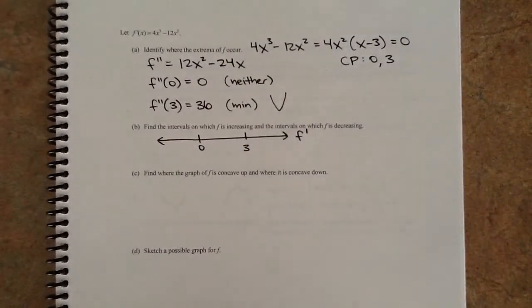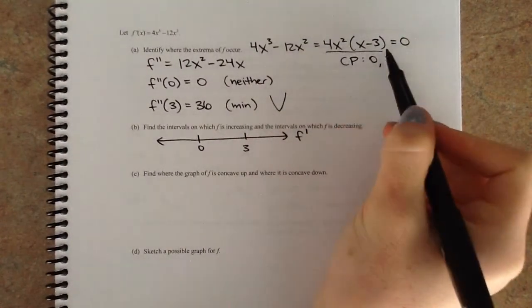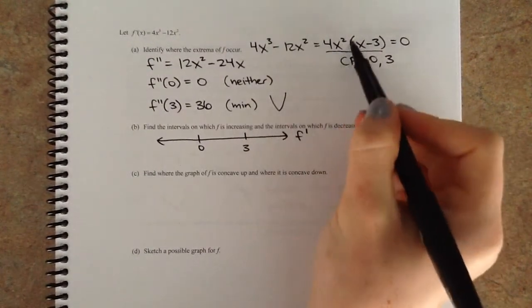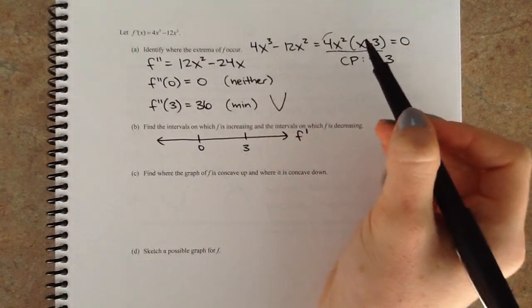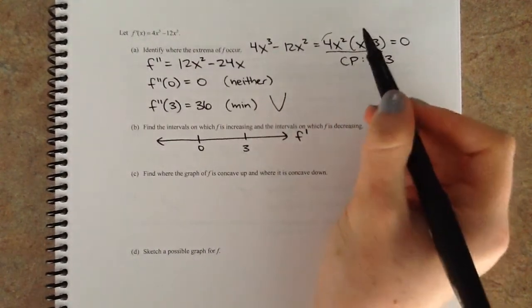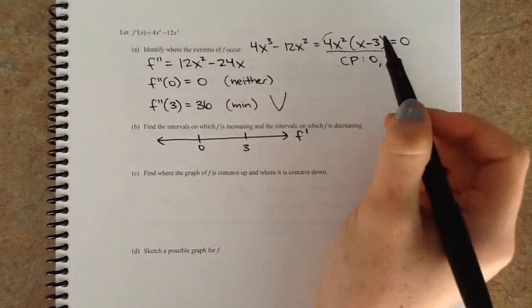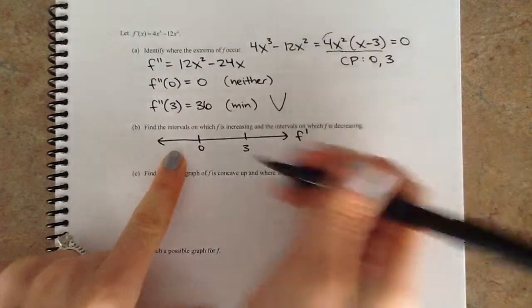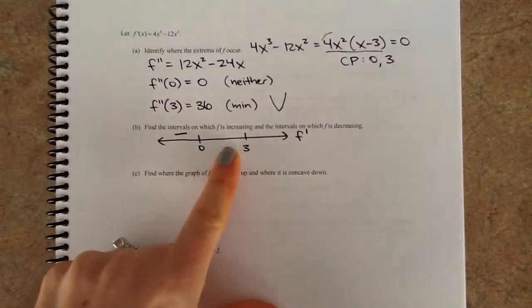This sign chart splits at 0 and 3. Use the factored version of our derivative. It's always easiest to plug things in there, especially because, what can you tell me about 4x squared? Always positive. It's a beautiful thing. I don't really have to worry about plugging anything in there. Just worry about plugging something into x minus 3. If I plug in something negative into x minus 3, it comes out negative. If I plug in like 1 or 2, negative.